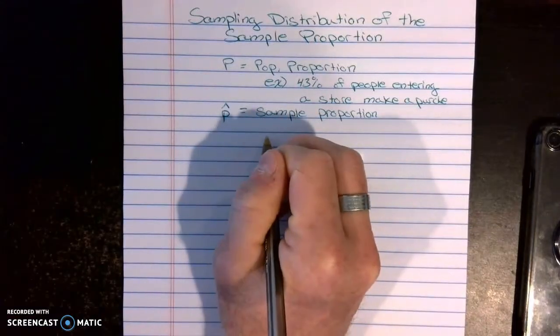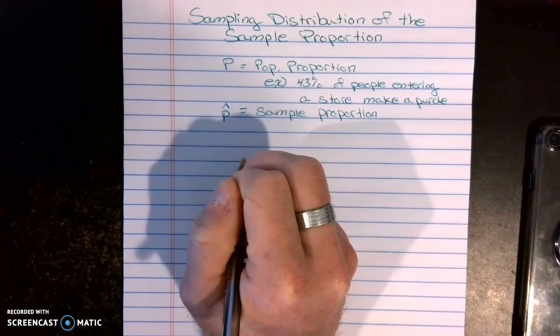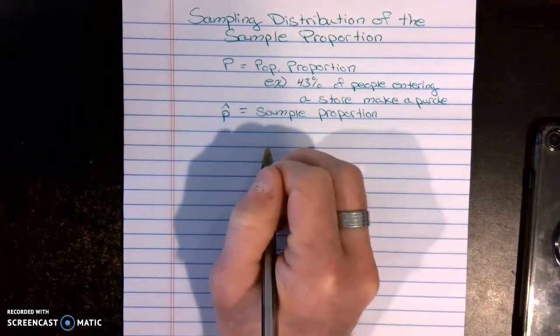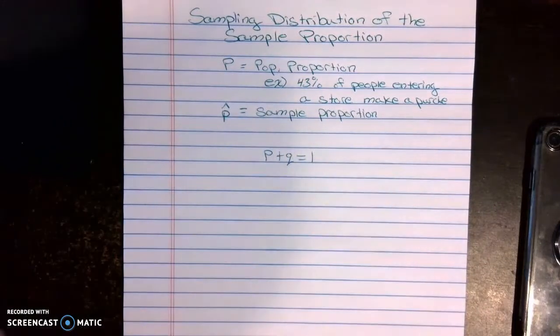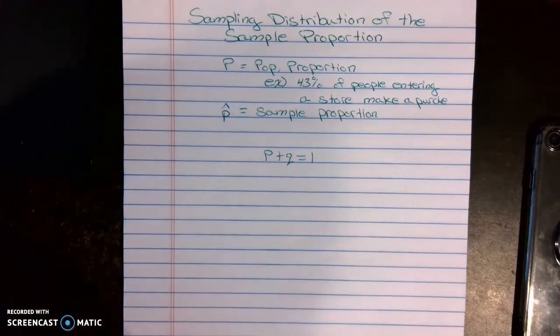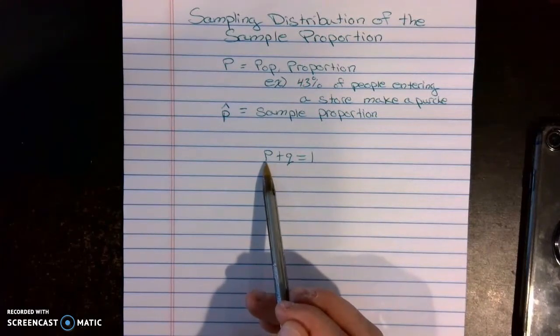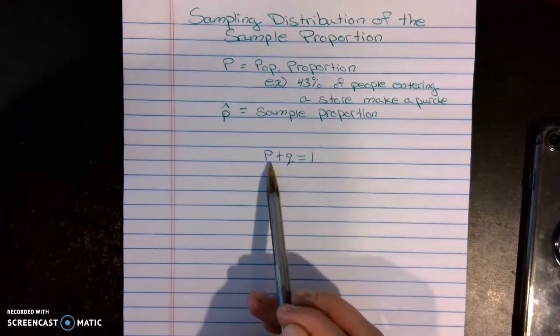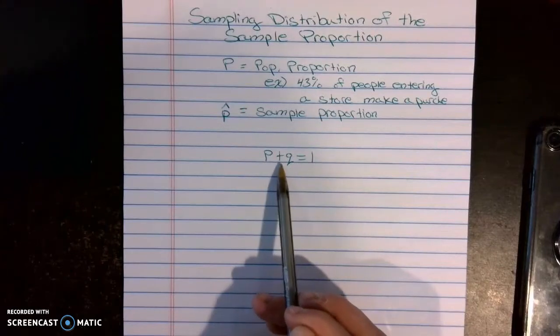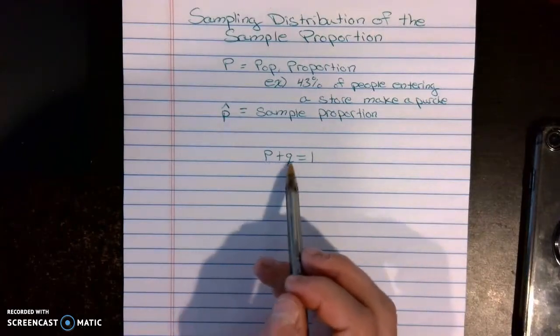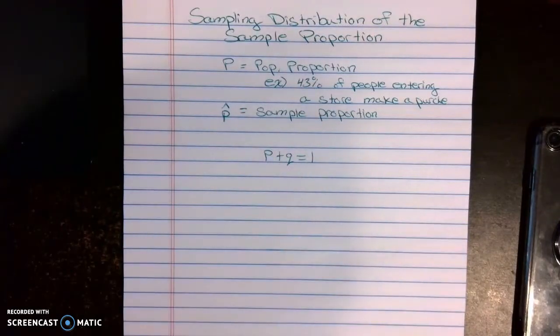And one thing I want to notate as well is this concept of P plus Q equals 1. If there's 40% boys in a room, then there has to be 60% girls, so both those two pieces will always add up to 100.